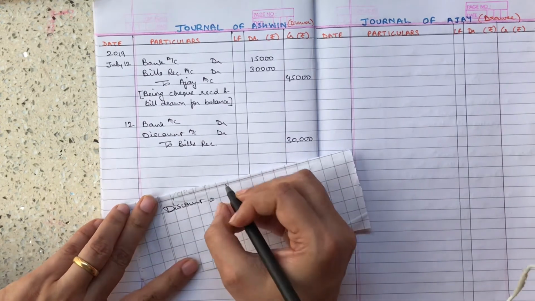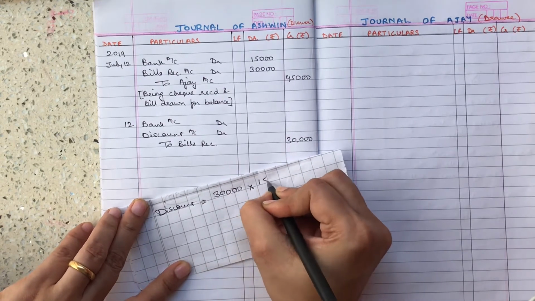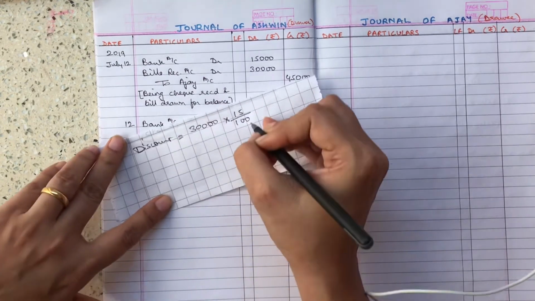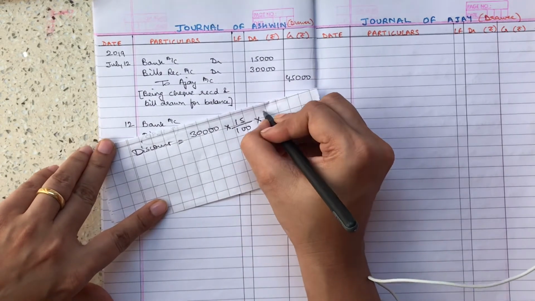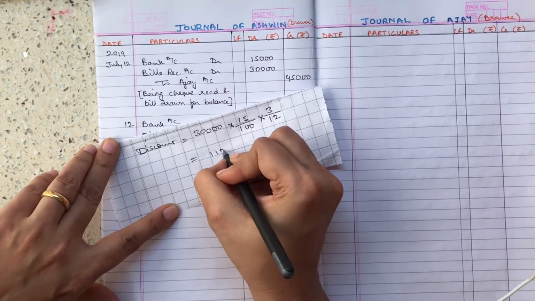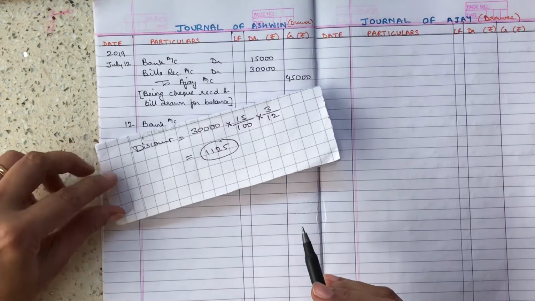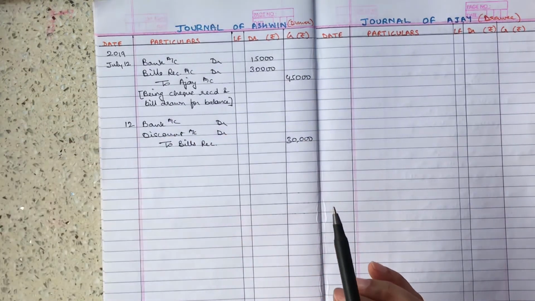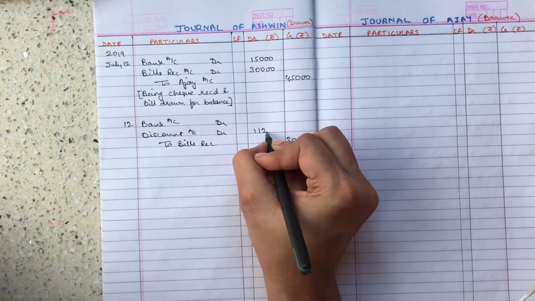Discount is, what is the amount of bill? 30,000 into 15 upon 100 into, the bill is drawn for how many months? 3 months, 3 upon 12. So your answer is 1125. Okay, so this is the amount of discount. So write here discount 1125.